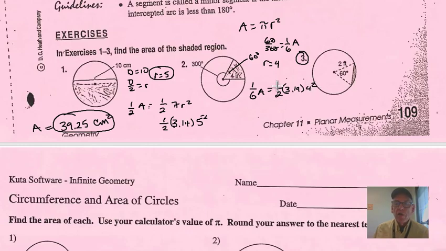So we have basically 1 times 3.14 times 16 divided by 6 is going to be the area of the shaded region. So 3.14 times 16 gives us 50.24, and then I need to divide by 6. So we get 8.37. And we're dealing with inches, and we're dealing with area, so we have square inches. 25.12 inches squared.